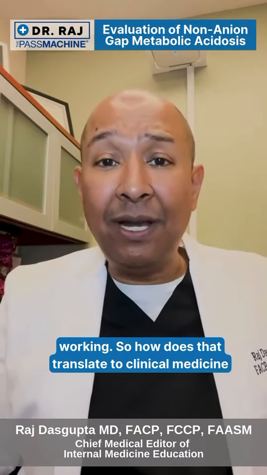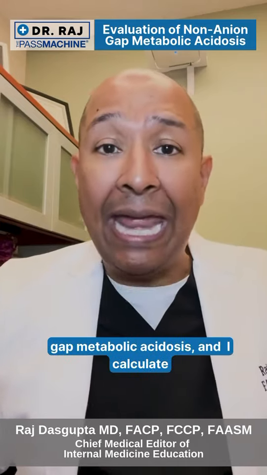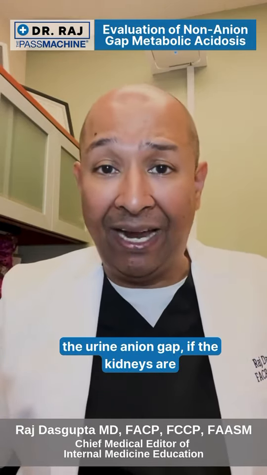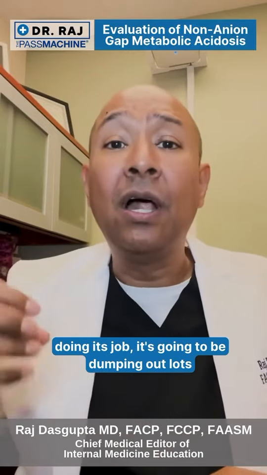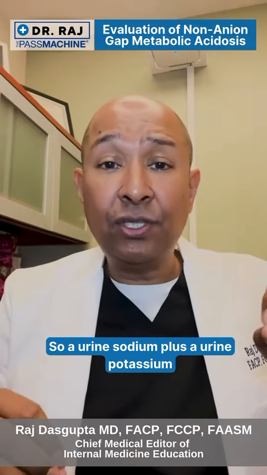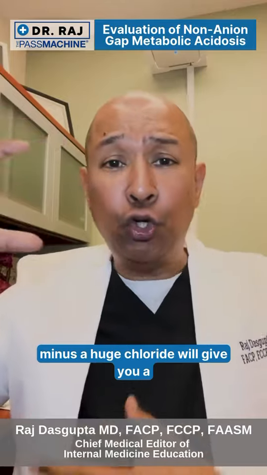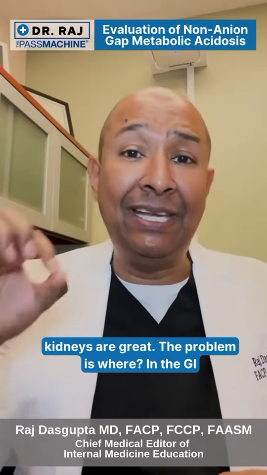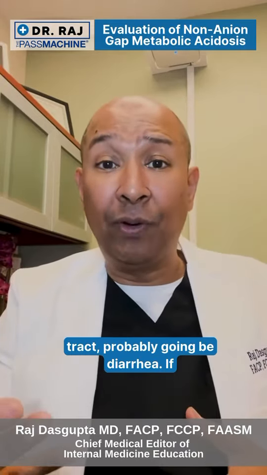So how does that translate to clinical medicine for your board exams? If someone has a non-anion gap metabolic acidosis and I calculate the urine anion gap, if the kidneys are doing its job, it's going to be dumping out lots of ammonium, meaning that chloride is going to be high. So a urine sodium plus a urine potassium minus a huge chloride will give you a negative urine anion gap, meaning the kidneys are great. The problem's where? In the GI tract. Probably going to be diarrhea.